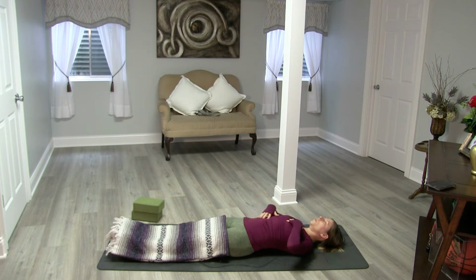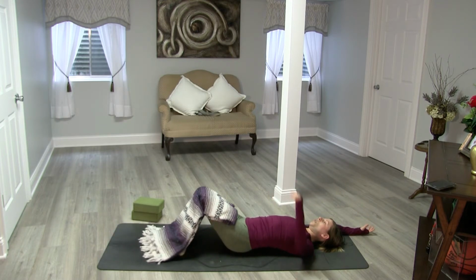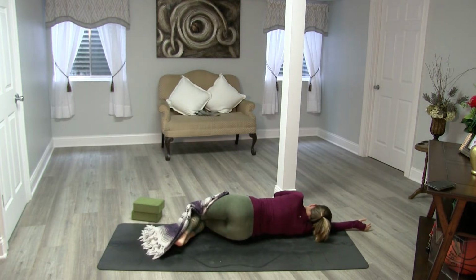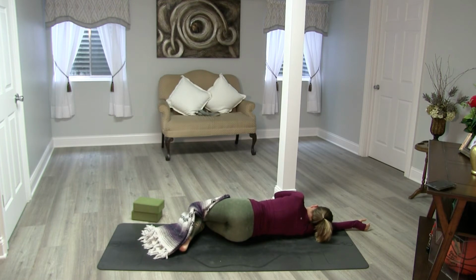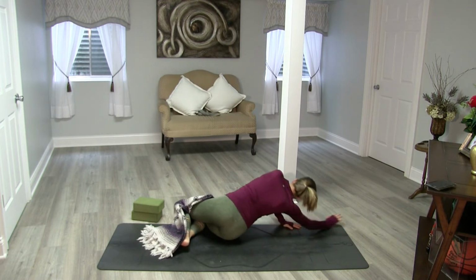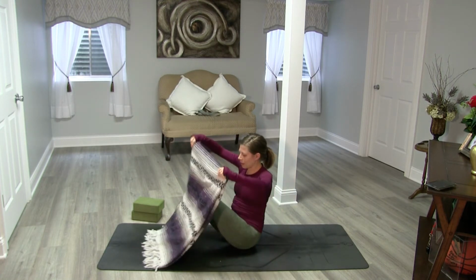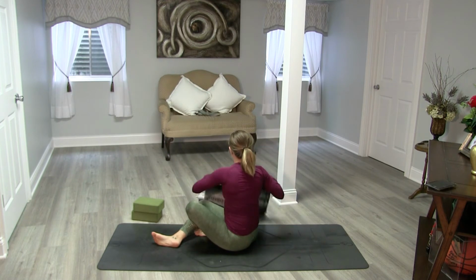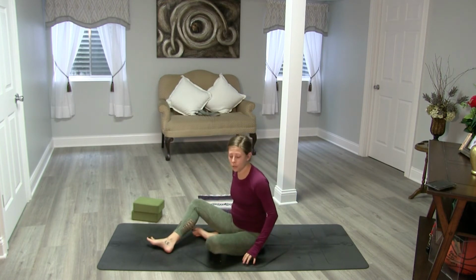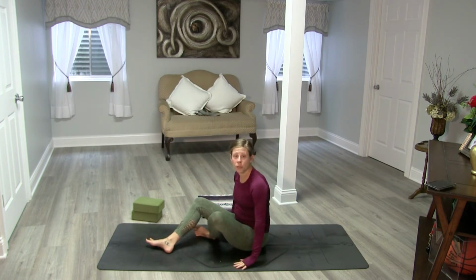Carrying this with you, we'll gently begin to move the body. You can open the arms if they were on your belly and your heart, wiggling the toes and the fingers. And then gently roll to your right side, so I'm going to roll away from you. And pause here for just a moment, and then gently come up to a seated position. And so I'm going to set the blanket off to the side. Feel free to do that yourself, or if you find yourself on a hard floor, you can put it right under where your knees will be for some extra support.